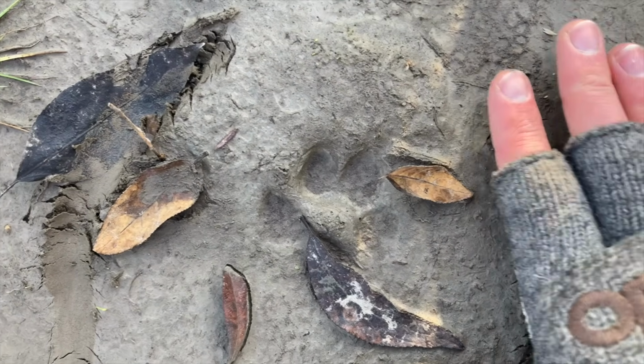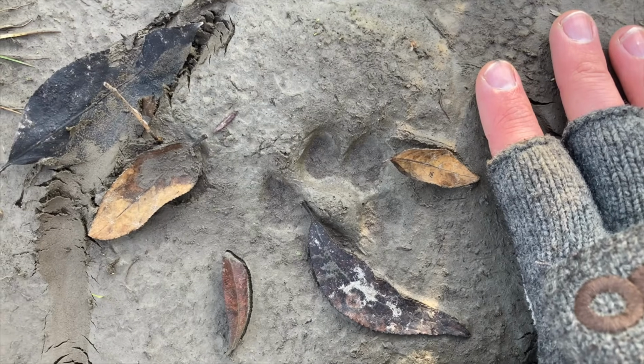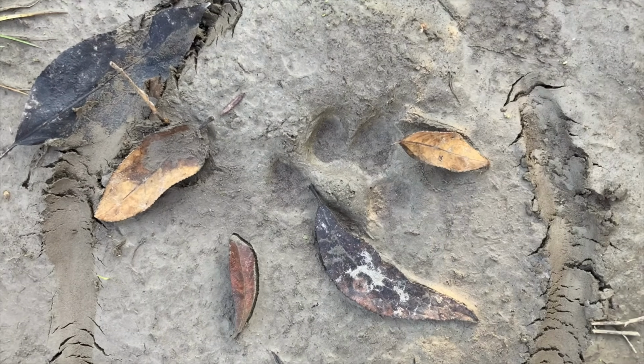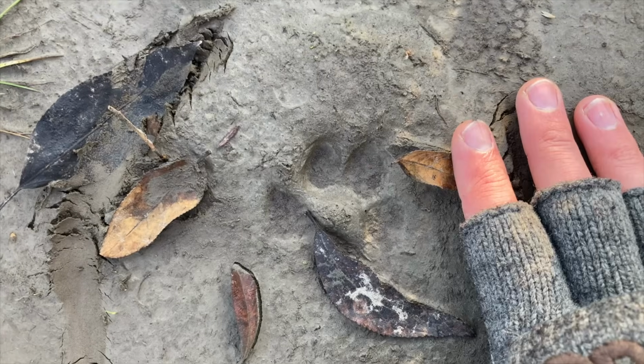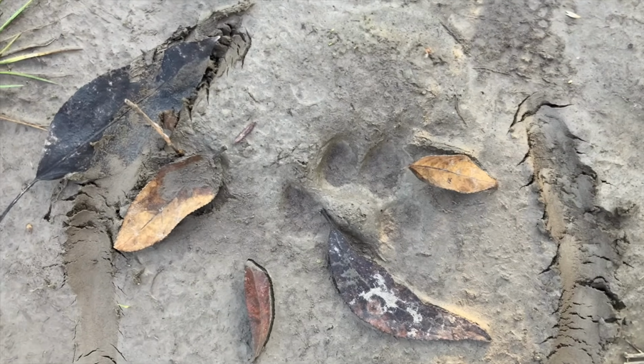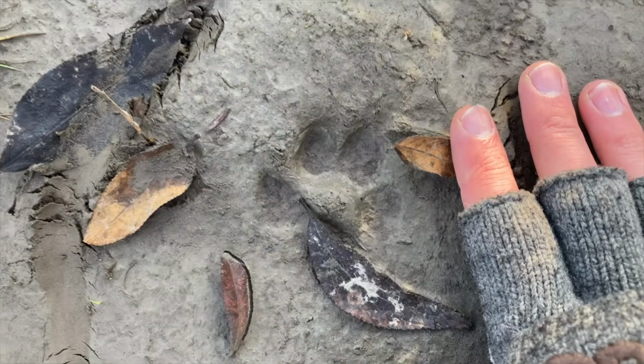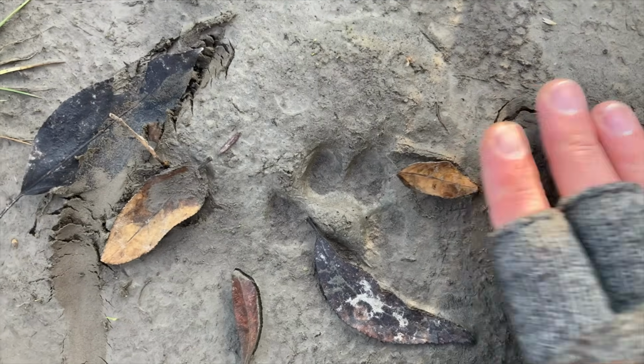at here is what's referred to as the negative space. So instead of the indents of the toes and the pad themselves, look at all the mud that's pushed up around it. If that negative space shows an X shape, then you are looking at something more in the canine family. If it shows more of an H shape in the negative space, that's indicative of the cat family.